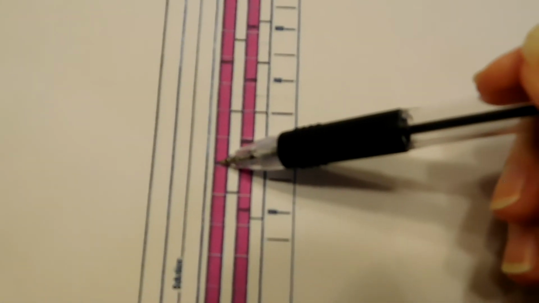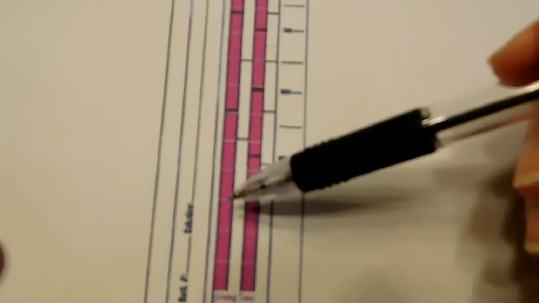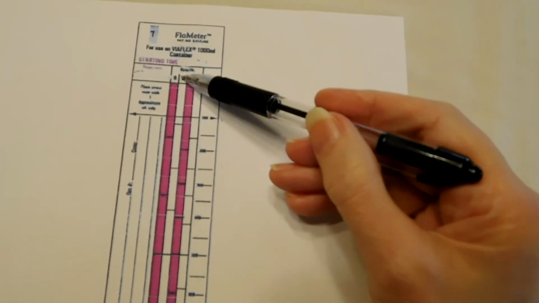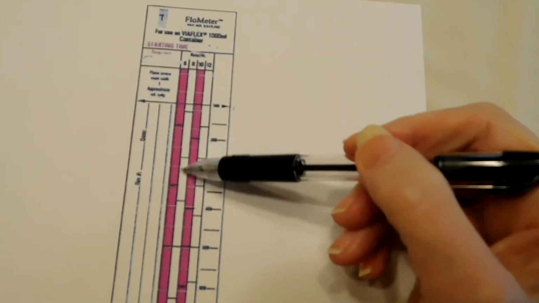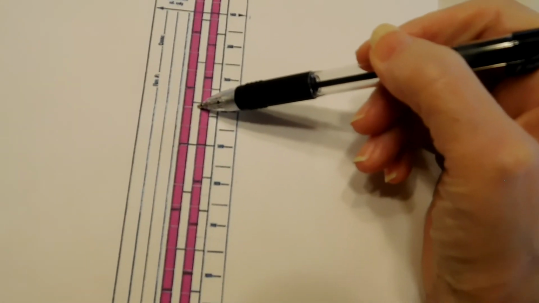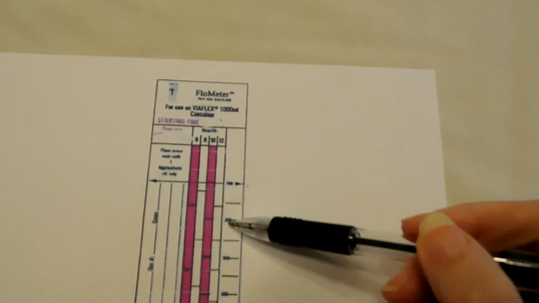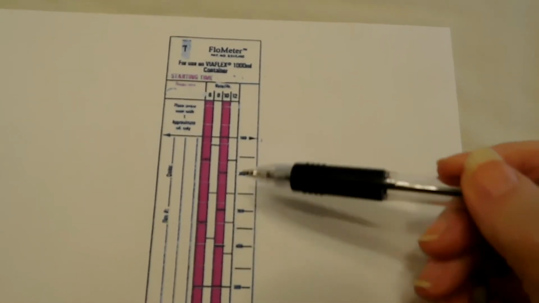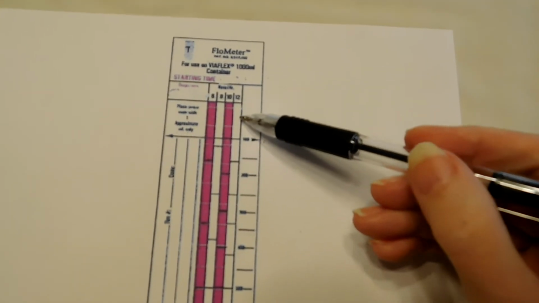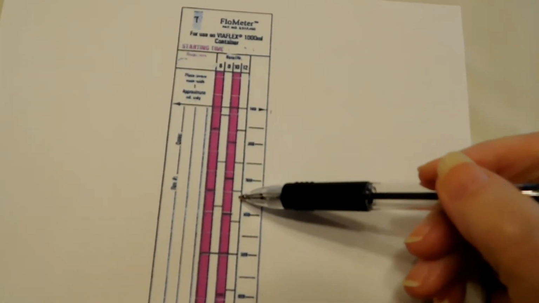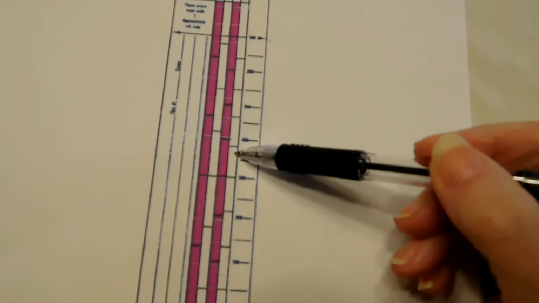It's very nice because a 6-hour rate means about 167 milliliters will infuse every hour. An 8-hour rate, here are the markings for the 8-hour rate, is 125 mils an hour. A 10-hour rate is, of course, 100 mils an hour. And a 12-hour rate is 83 1/3 mils an hour. Here's the marking for your 12-hour rate. So it really does save time.